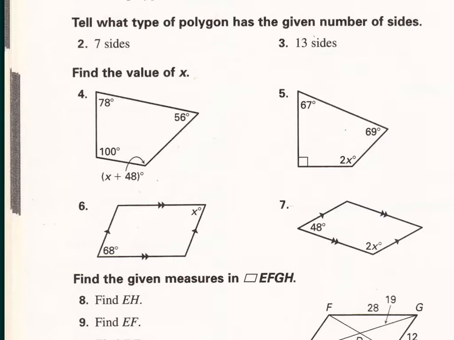In 4, 5, 6, and 7, you need to find the value of x. One thing you need to remember is that there are 360 degrees in a quadrilateral. So use that for each one of those to try to determine how many degrees there are in each one for the value of x. Each one's a little bit different, but just use that knowledge of 360 for each one. That'll help you out a lot.